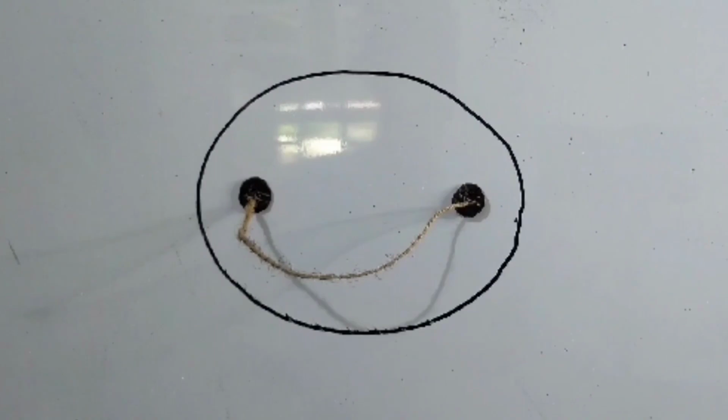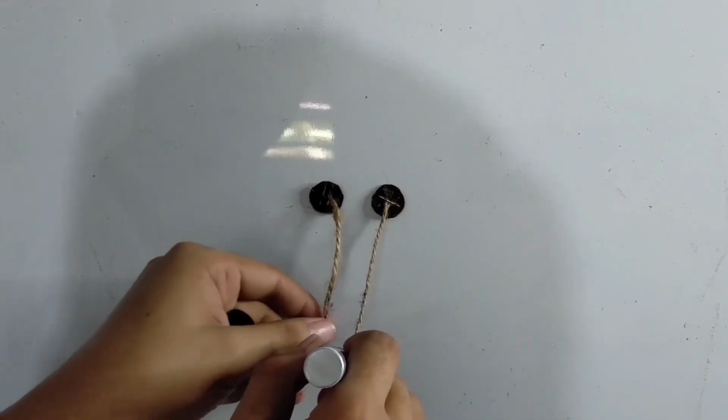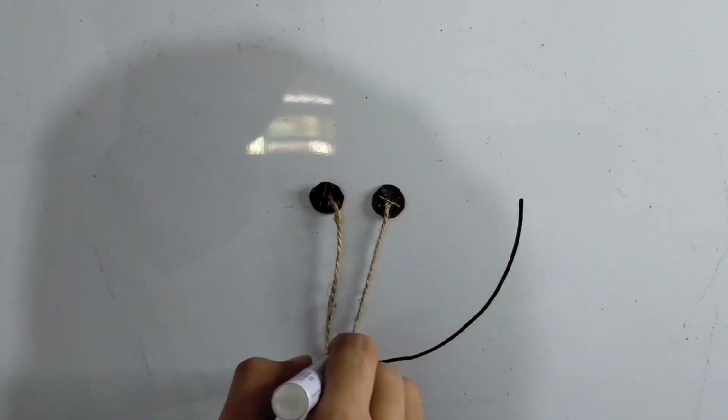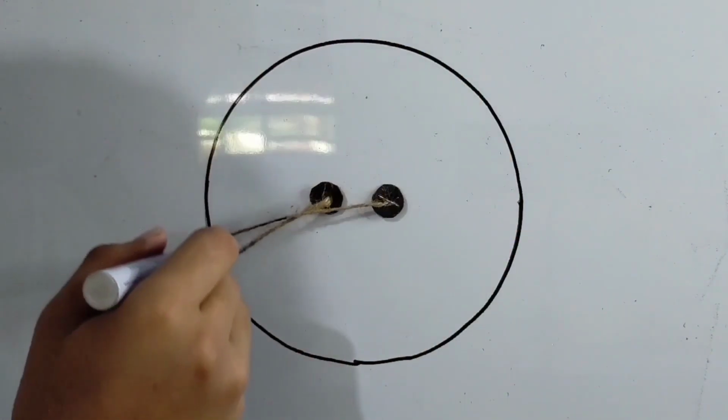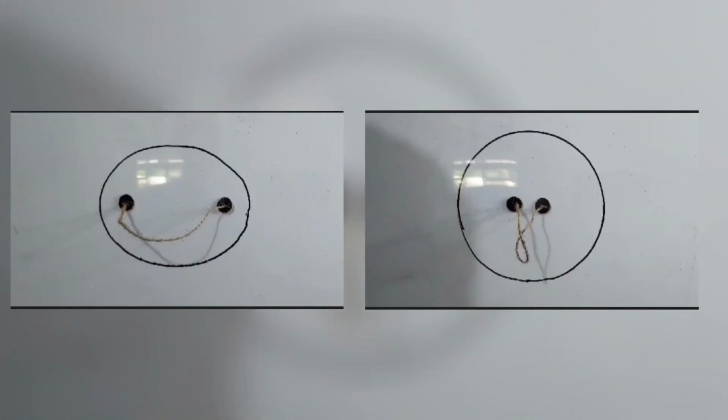Yung dalawang points na to, pwede yang i-move. So tignan natin what will happen if malapit sila sa isa't isa. So as you can see, na the more na naglalapit sila, the more na nagiging circle ang graph. Kaya di ba sinabi ko last time na circle is a special kind of ellipse.